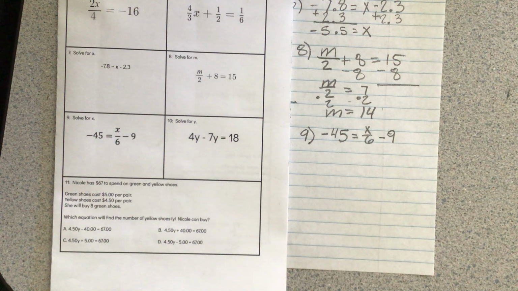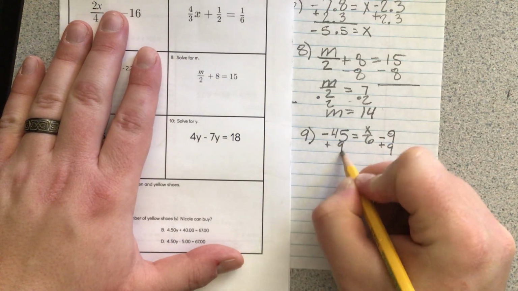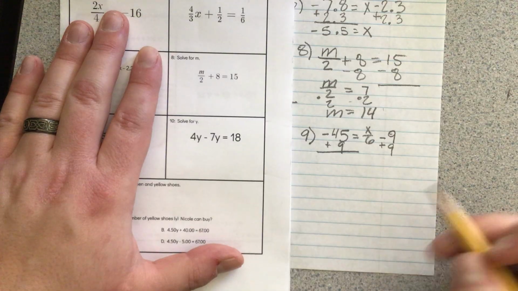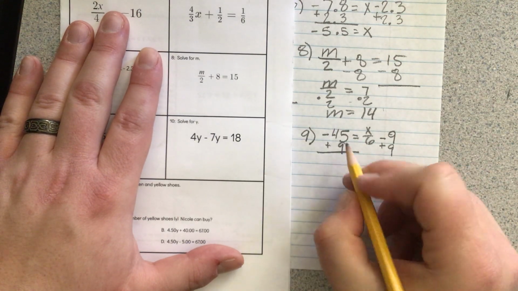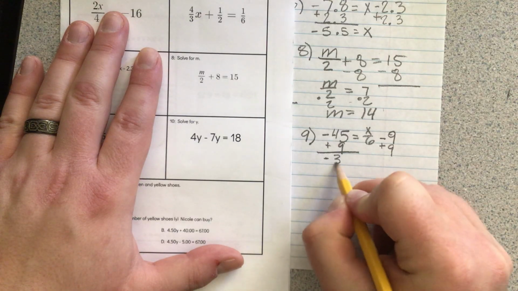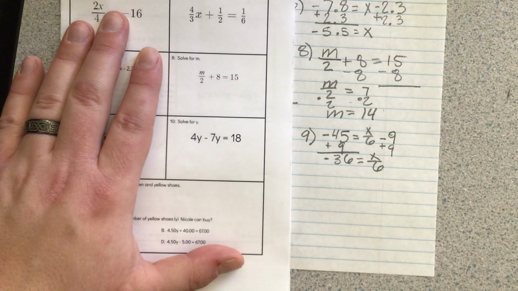Negative 45 equals x over 6 minus 9. So first thing I need to do is get rid of my minus 9. I'm going to add 9 to both sides. Now negative 45 plus 9, we're going to end up subtracting because they have different signs. This is going to leave me with negative 36 equals x over 6.